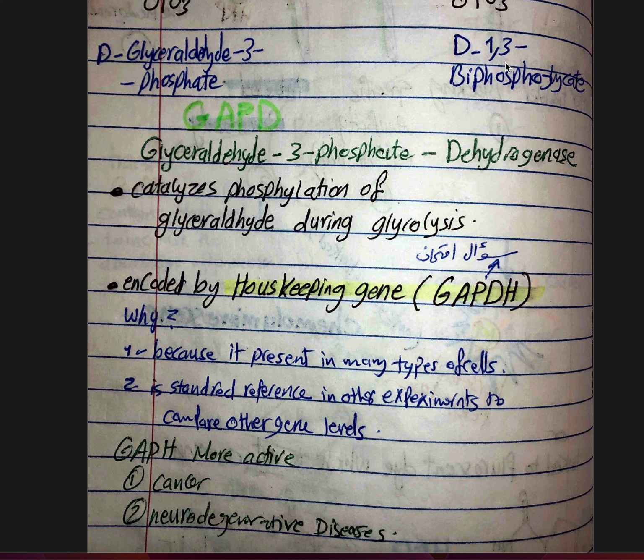Some genes are always expressed because their products are constantly needed for cellular activity, and these are called housekeeping genes. Again, what is a housekeeping gene? The gene that is always expressed. It is important for cellular activity, and the best example is our enzyme here, glyceraldehyde 3-phosphate dehydrogenase.